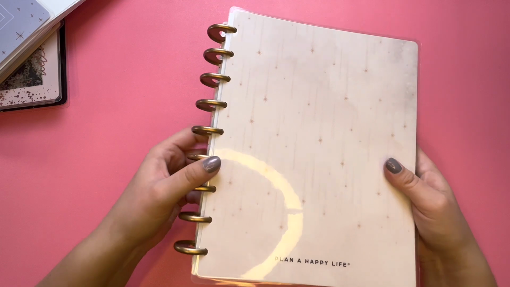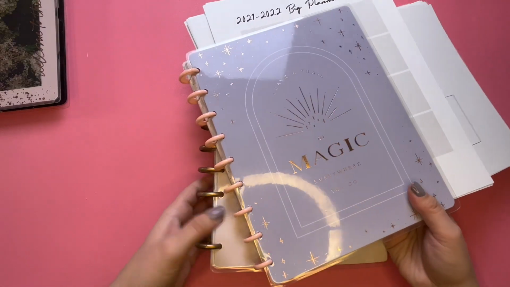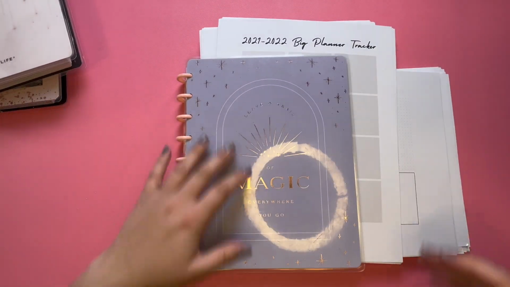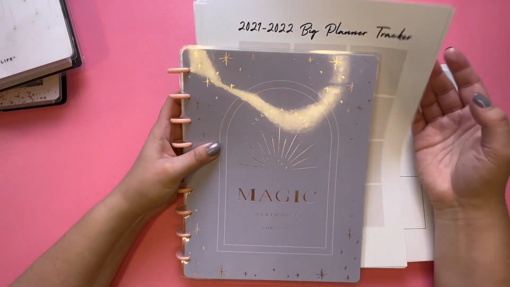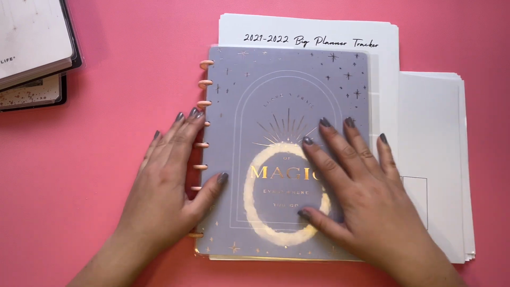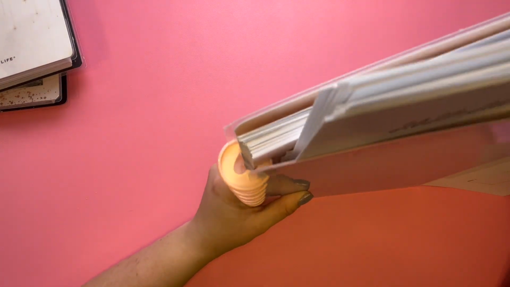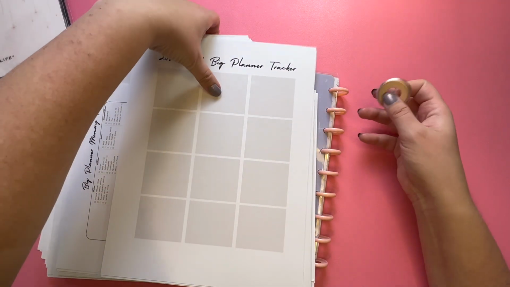Okay. Ooh, it fits just barely, but it's all in there. But that is nothing compared to what my memory keeping planner will be. Whew. I really can't tell if this is all going to fit.